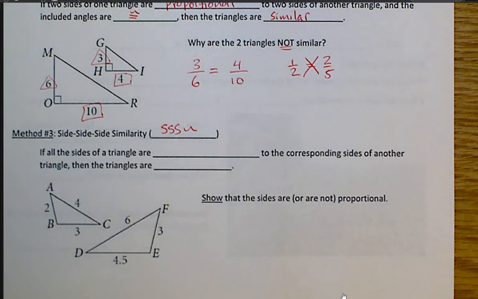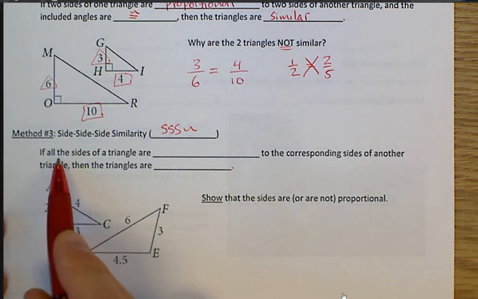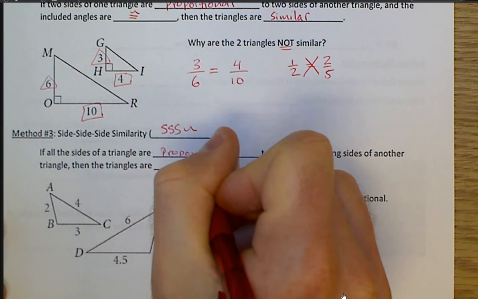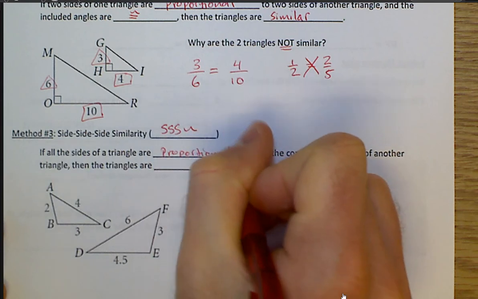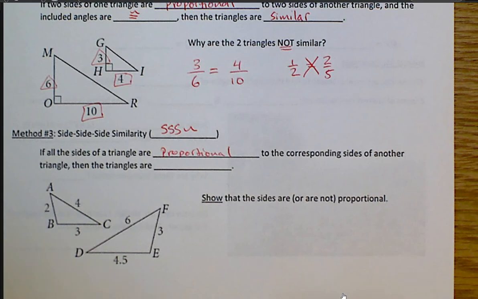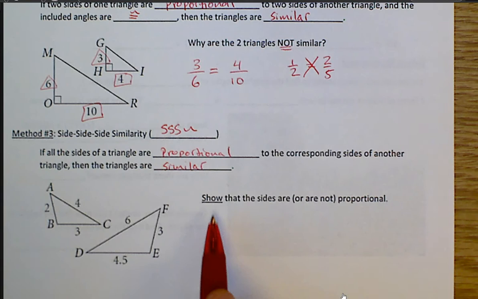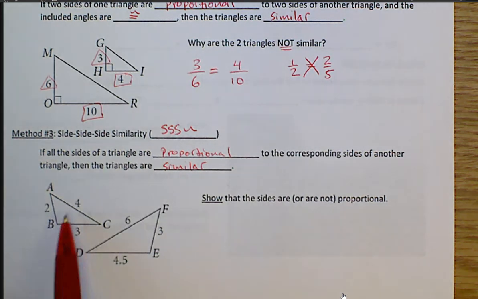Side, side, side is pretty basic. If all of the sides of a triangle are proportional to the corresponding sides of another triangle, then they are similar. Okay? So it says, for this example, show that the sides are or are not proportional. So this is a good example because it shows you some different things. And these triangles look pretty close in size.